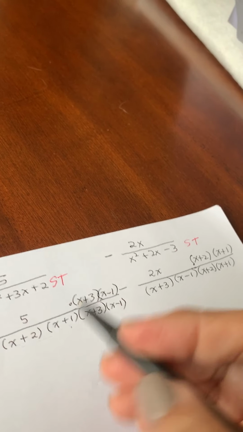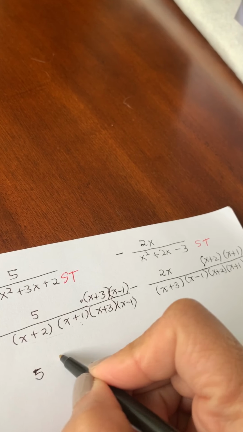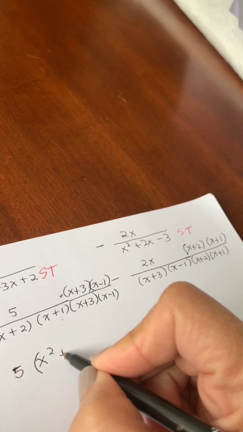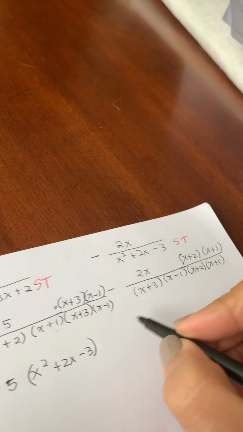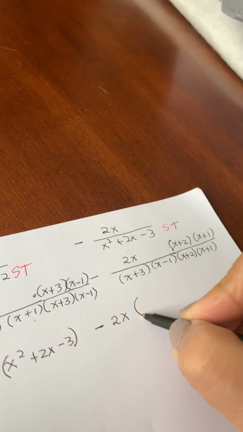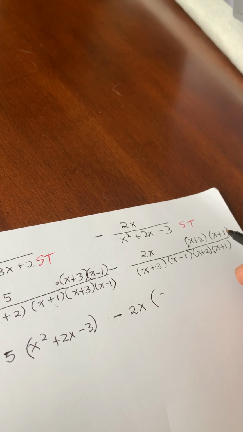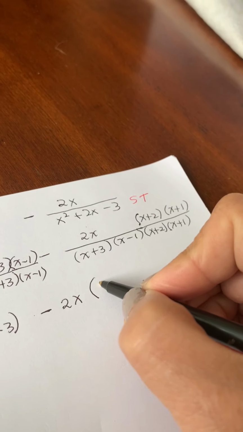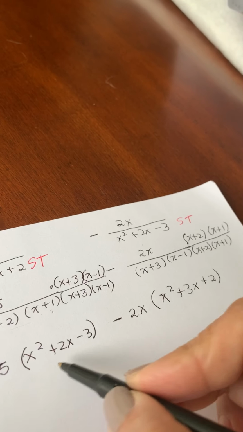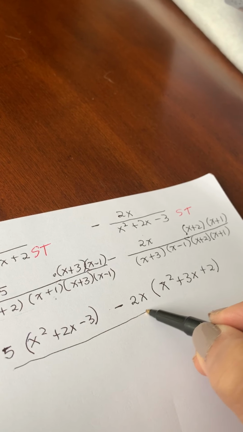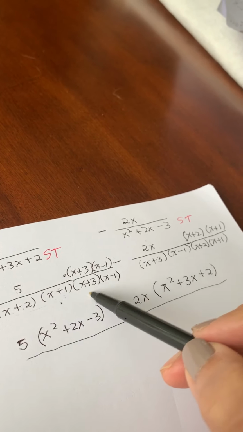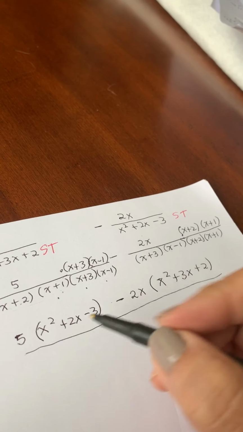So you're going to distribute this. Let's just continue multiplying. These two will be x squared plus 2x minus 3, multiplied, and then here negative 2x multiplied by x plus 2 and x plus 1 is, I hope you can do that mentally, x squared plus 3x plus 2, all over, so now they have the least common denominator. They have the same denominator, so we can combine them, x plus 2, x plus 1, x plus 3, x minus 1, and the same here.